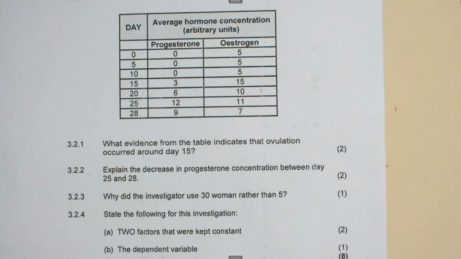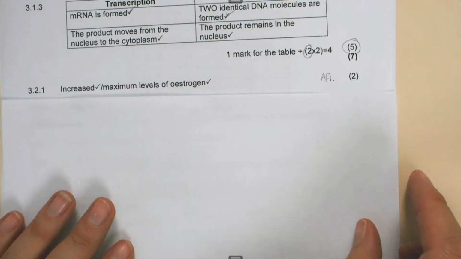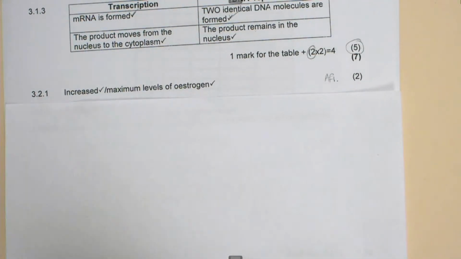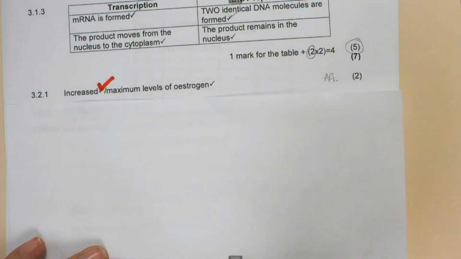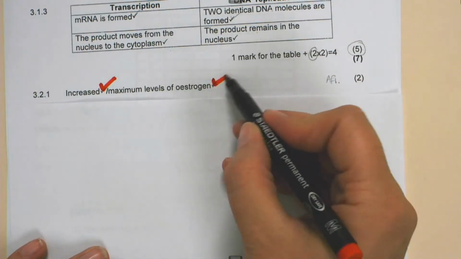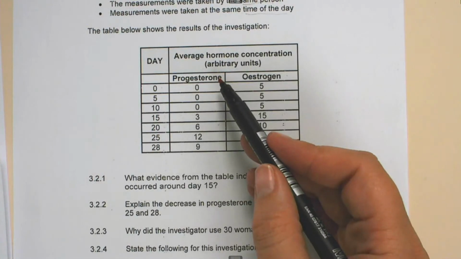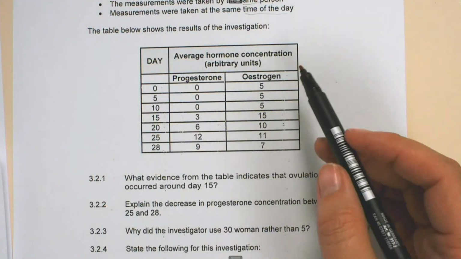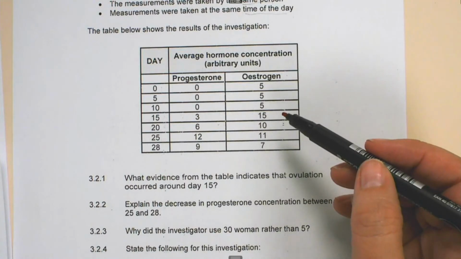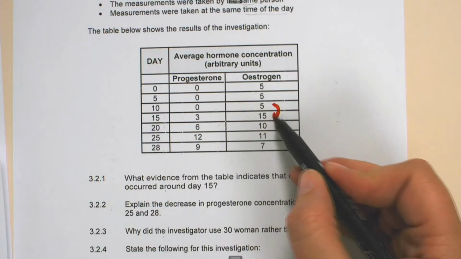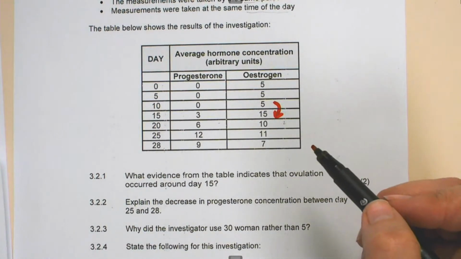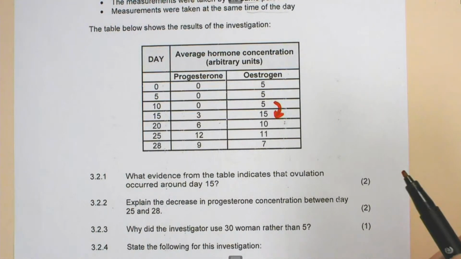So if we look at that, on the memo we can see that there is a definite increase. Allocate a mark for the fact that they know it's increased levels of estrogen. Because this investigation is only done on progesterone and estrogen, this is the only information we are allowed to use. And as you can see, there's a significant increase in the estrogen concentration.